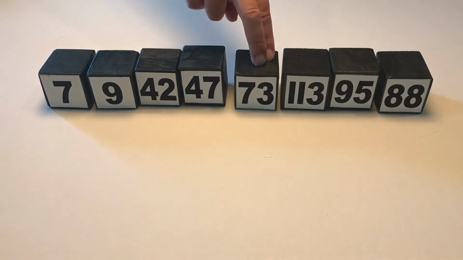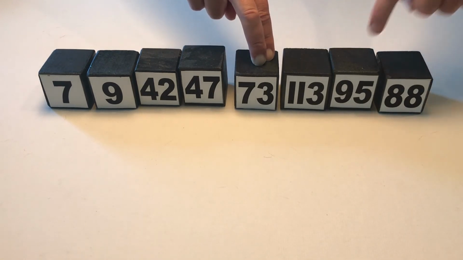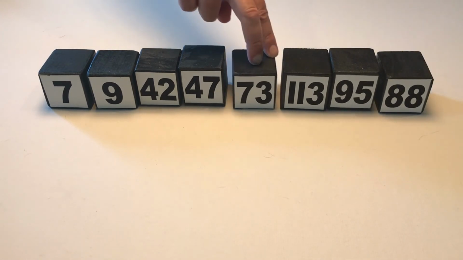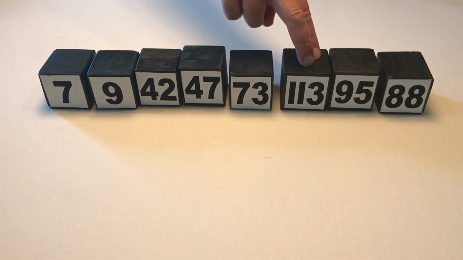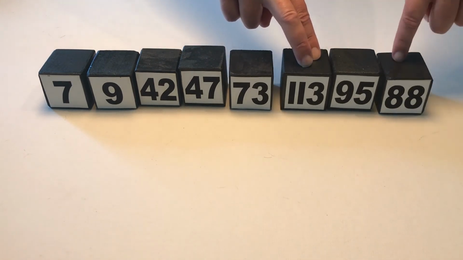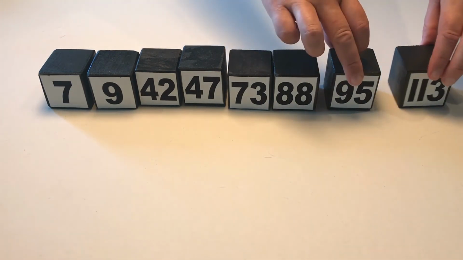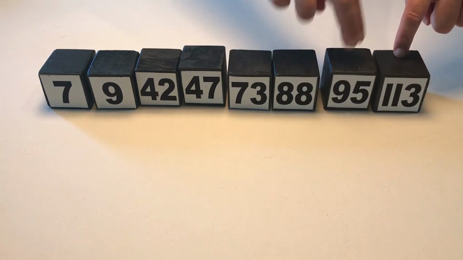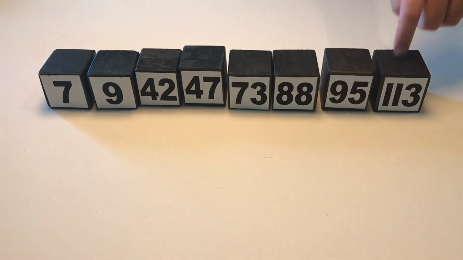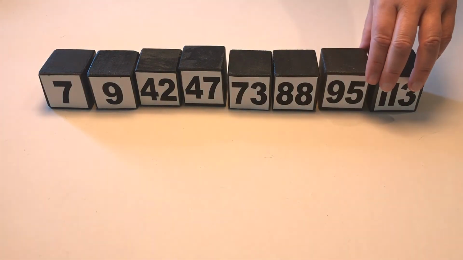Then go here, and we look for the smallest number, it's 73, and so that's it, it's already in place. Now we go here, we look for the smallest number, it's 88, so we swap those two. And now we look for the smallest number, it's 95, it's in place, and 113 is already in place.